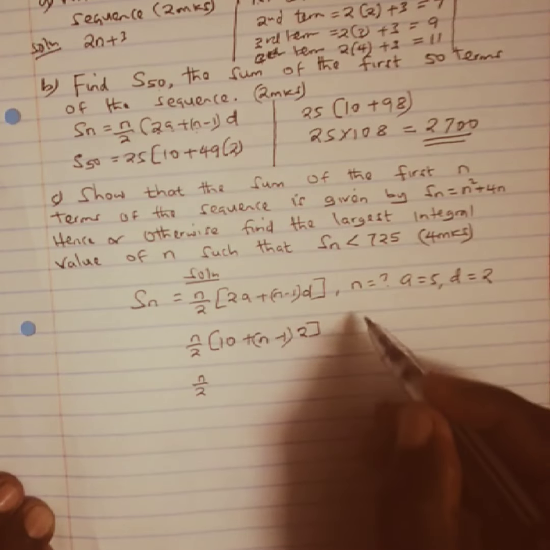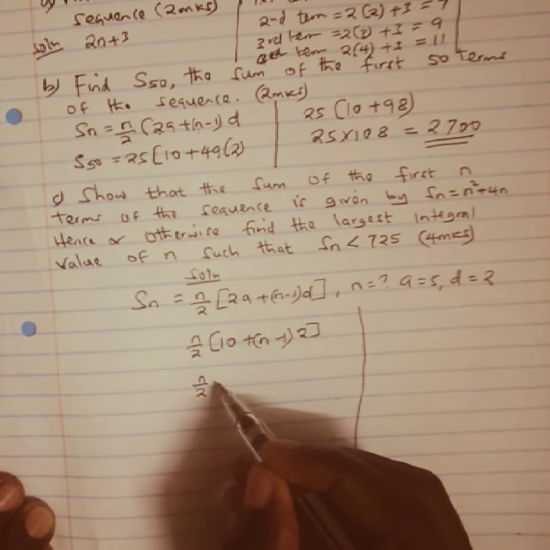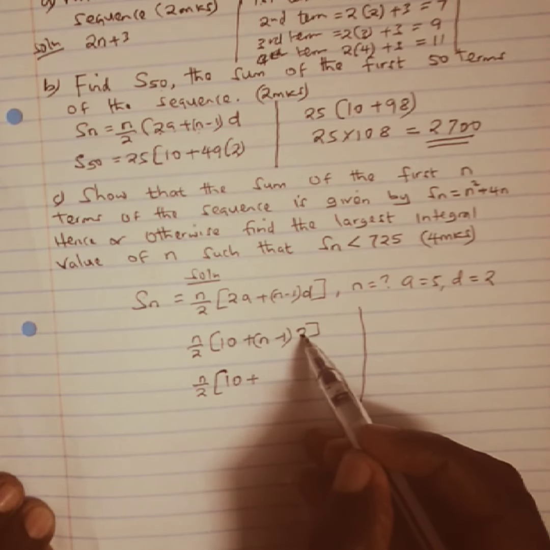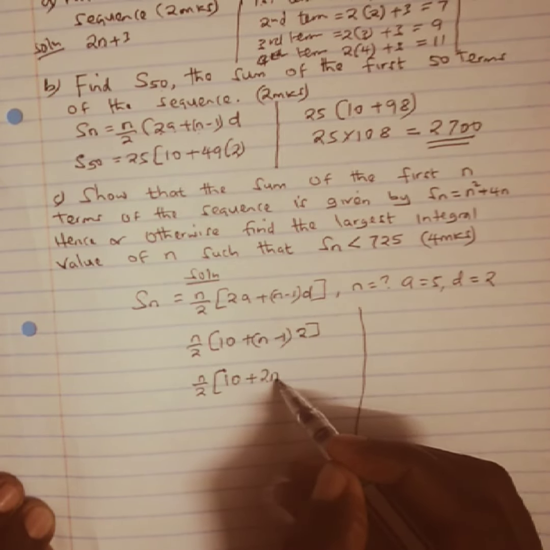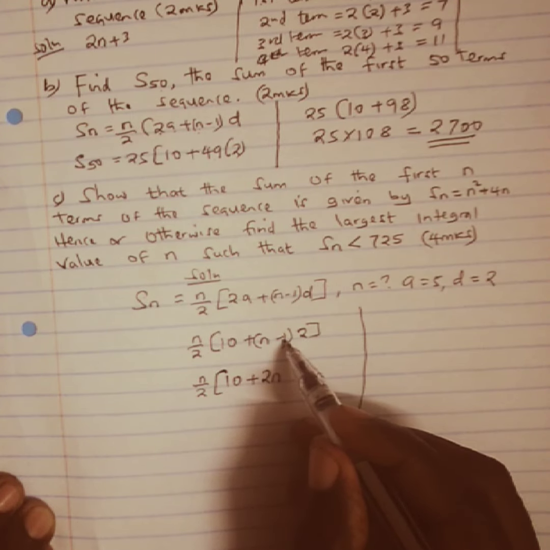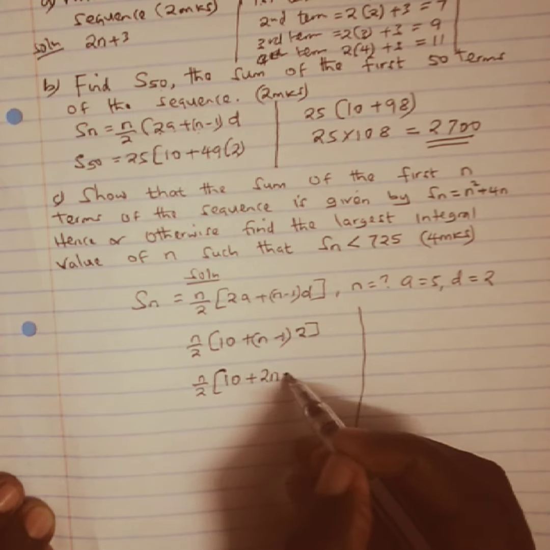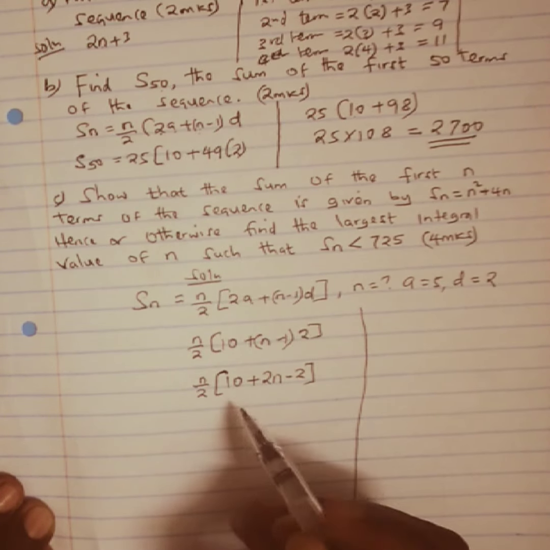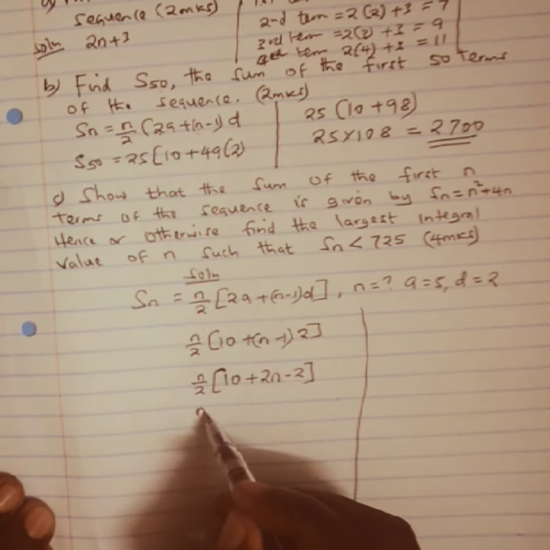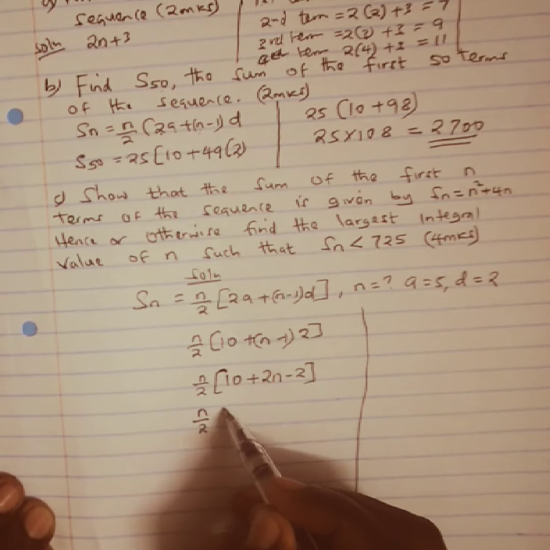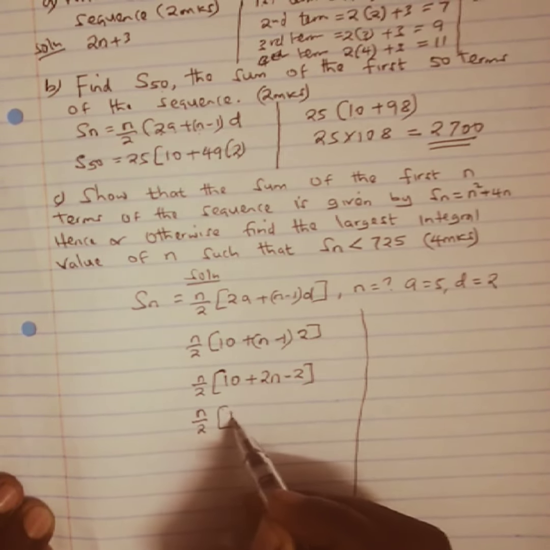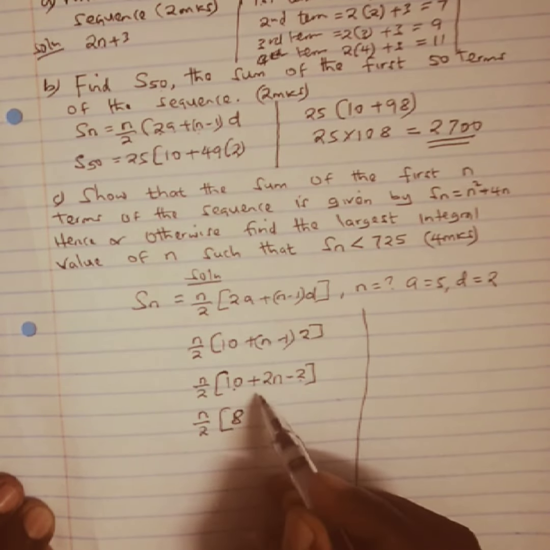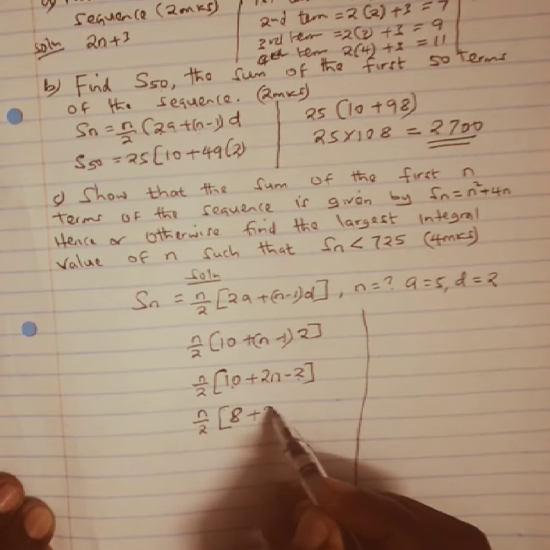So if we move down, we are going to have n divided by 2 into 10 plus, we have 2 times n giving us 2n, then we have minus 1 times 2, you get minus 2. Moving down, we are going to have n divided by 2 into, this is 10 minus 2, which gives us 8, plus 2n.